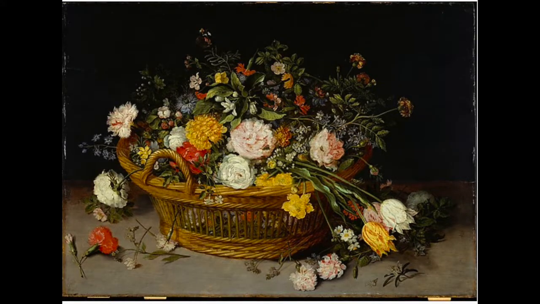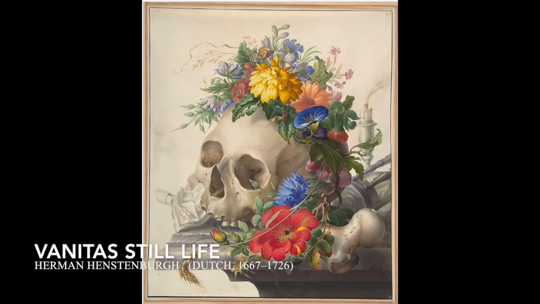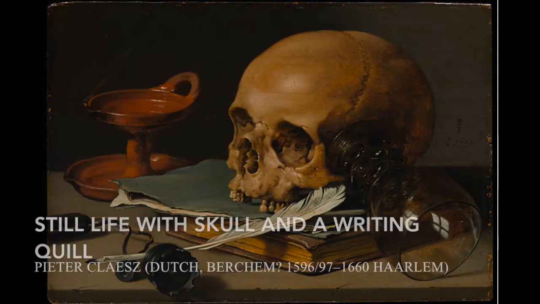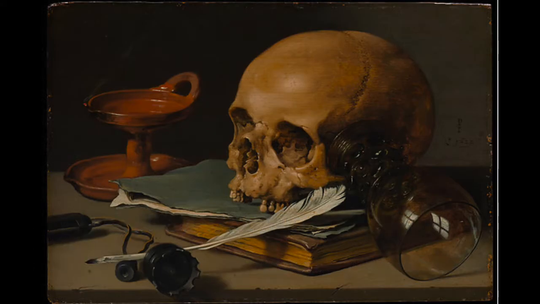In Hestenberg's piece, the candle in the background that has a smoldering wick and the hourglass that has been knocked over both symbolize the passing of time and the extinguishing of life. In Claes' Vanitas still life, the inclusion of an inkwell and feather alludes to the meaninglessness of one's written work, as a skull, a symbol of death, sits on top of papers, probably reinforcing the fact that death triumphs over the assumed life our works have after we pass on.